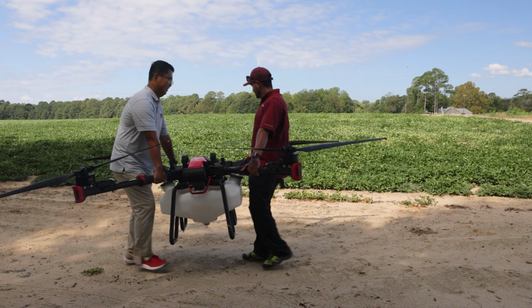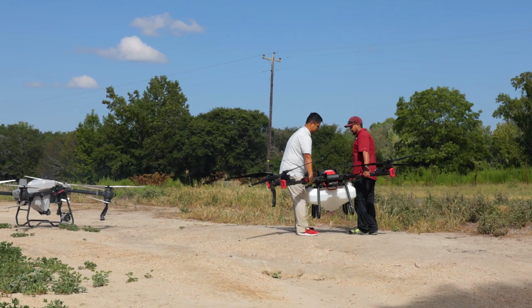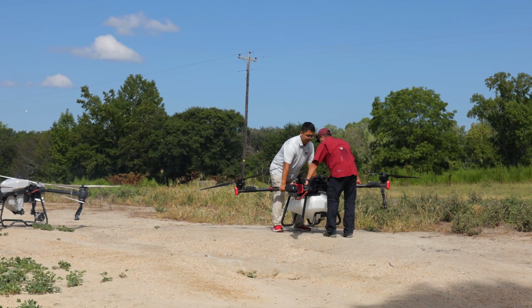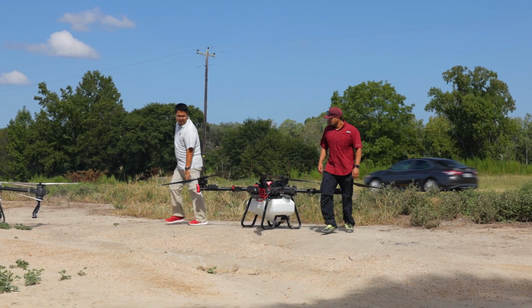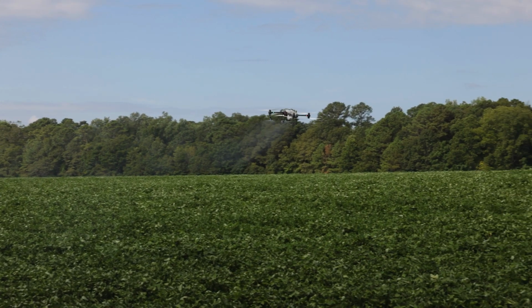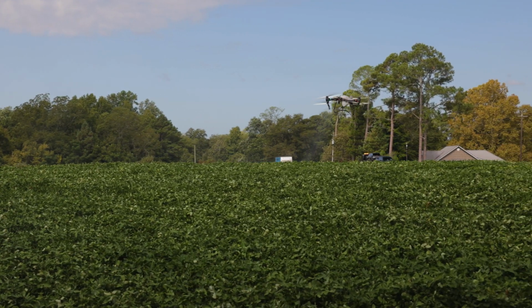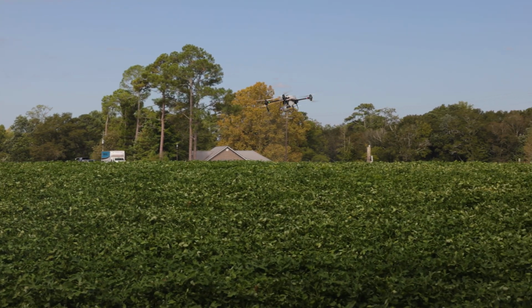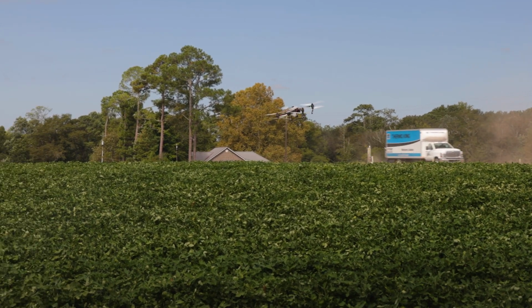At some point, these drones will get too big, and it will be very difficult to lift them on and off the truck or trailer just by hand. So until the drones get to that point, we're still going to see drones growing bigger and bigger for this type of purpose. These are fairly easy to operate.